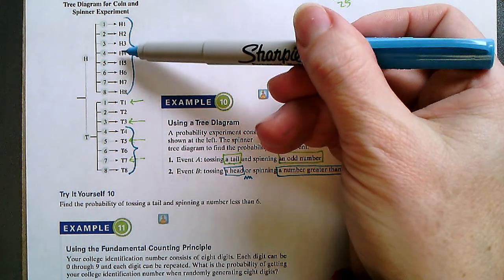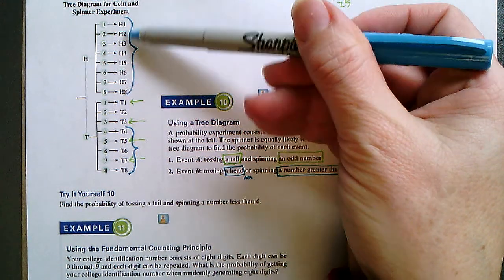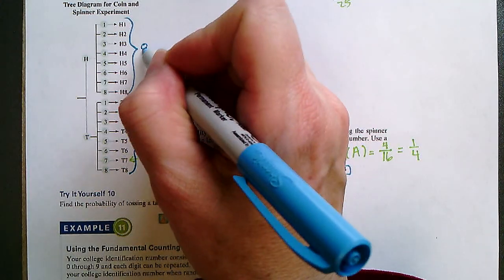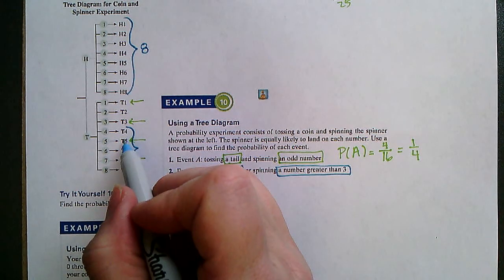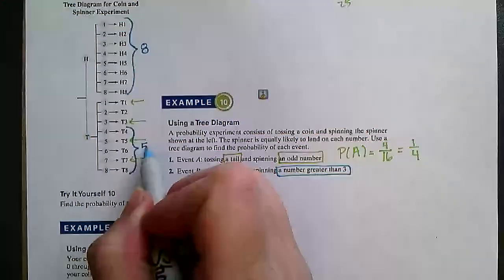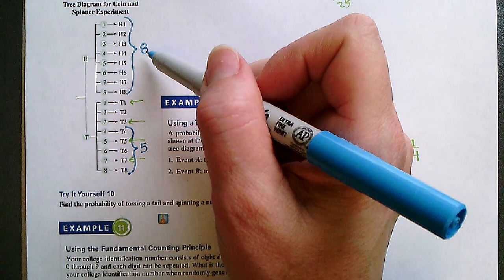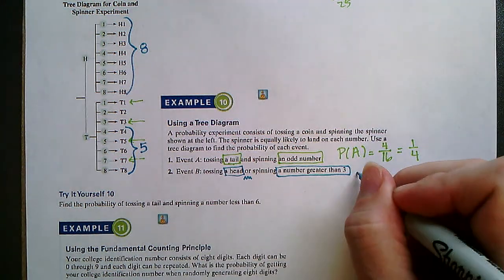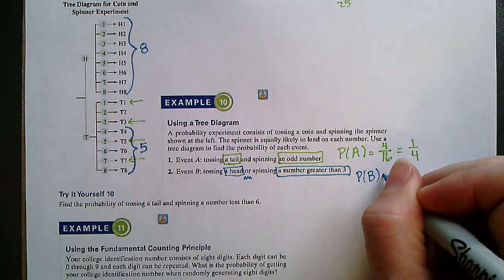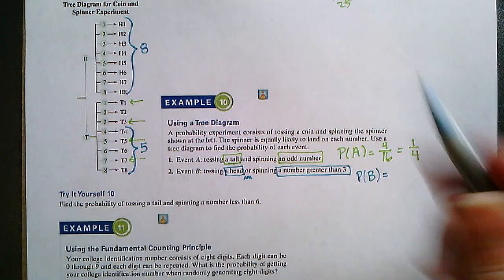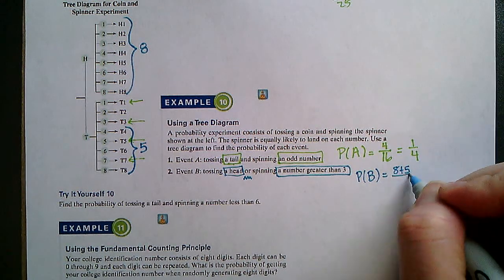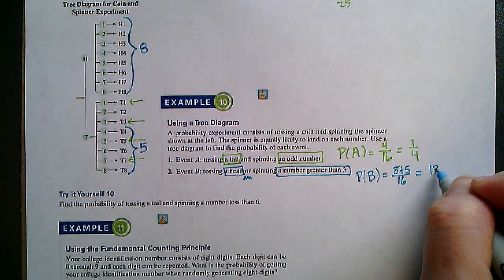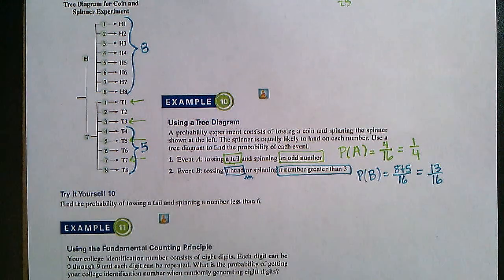Now we've already counted these in the 8 from tossing heads up here. So we have to also include these 5 down here. So there are 8 in this part of our event and 5 in this part. So the probability for event B would be 8 plus 5 out of 16, which is 13/16.